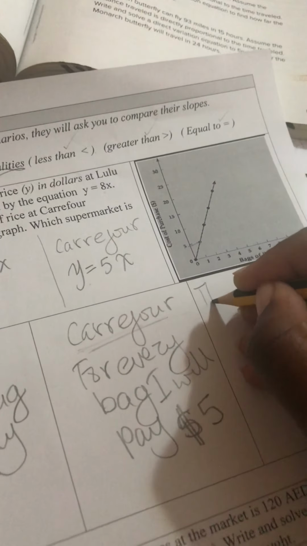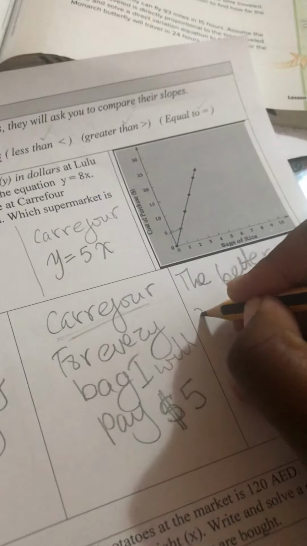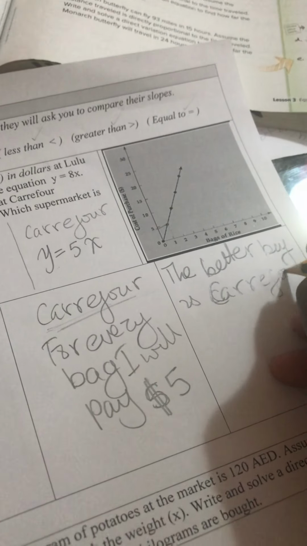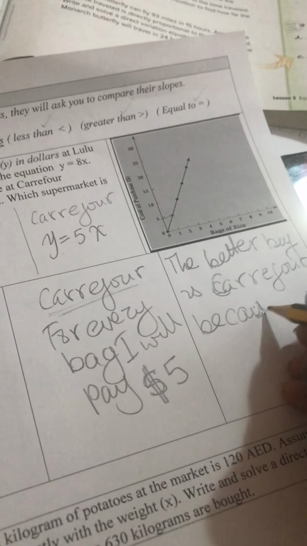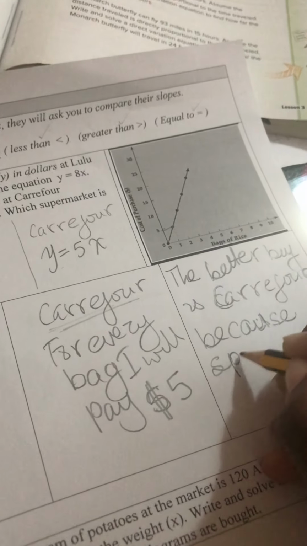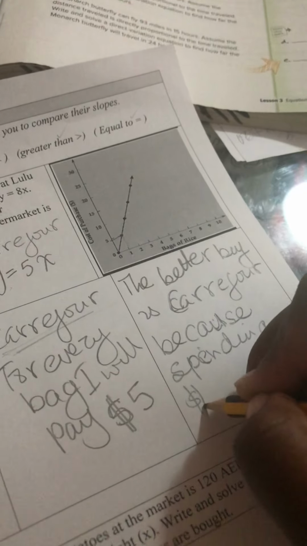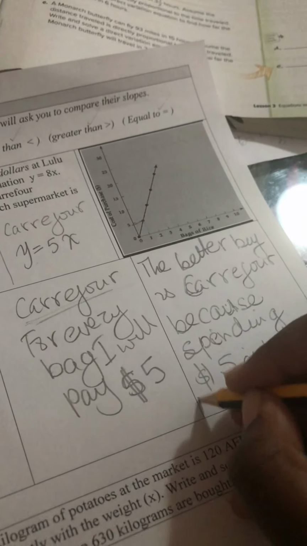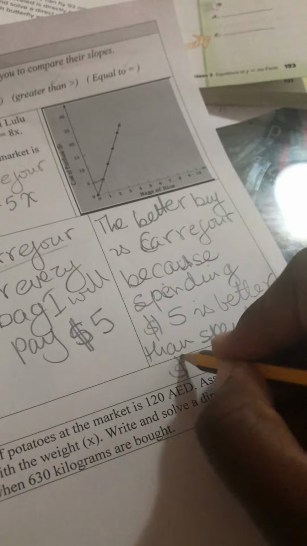So the better buy is Carrefour, capital C, because spending $5 is better than spending $8.